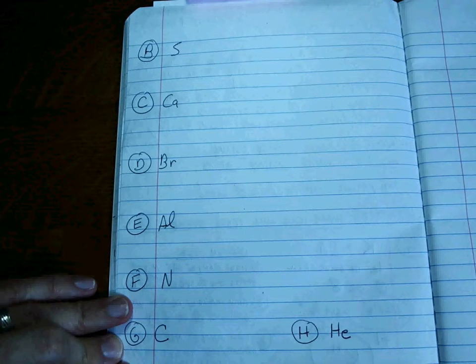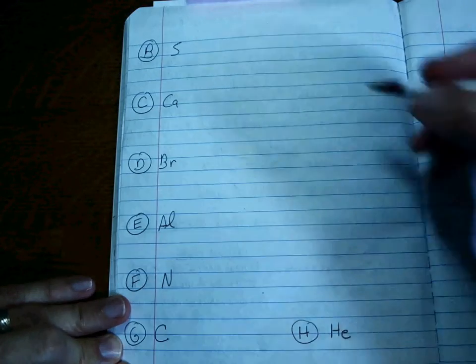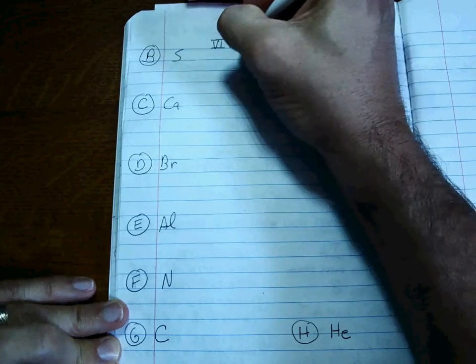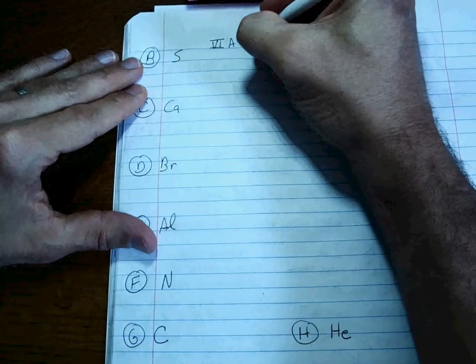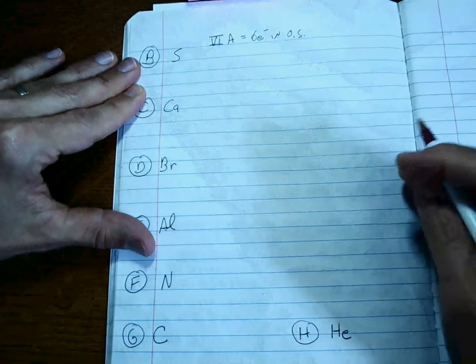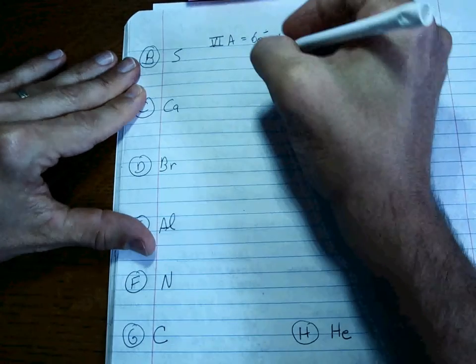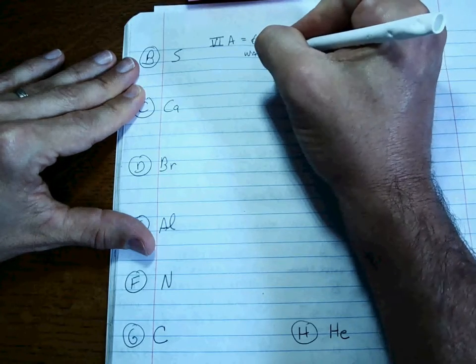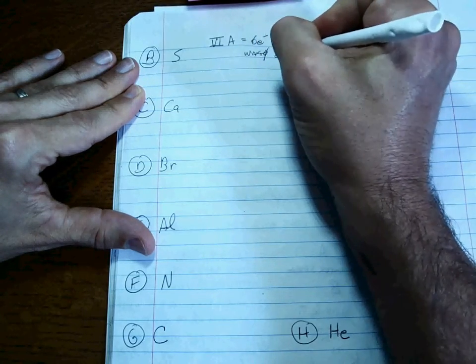Okay, you're back. This actually, if you know what you're doing, goes real fast. Sulfur is in group 6A. Therefore, 6 electrons in the outer shell. Right? How many does it want? Well, everything wants 0 or 8.